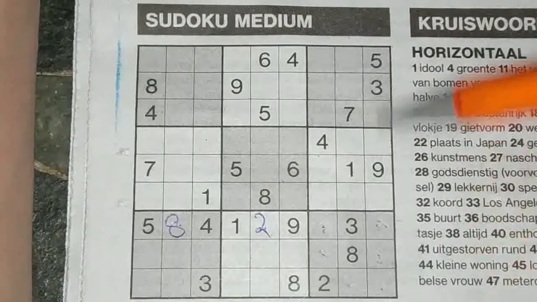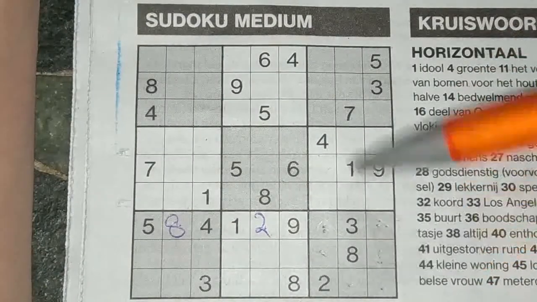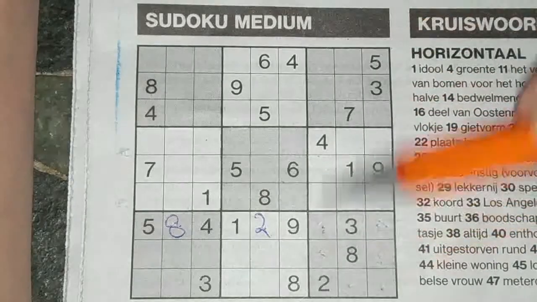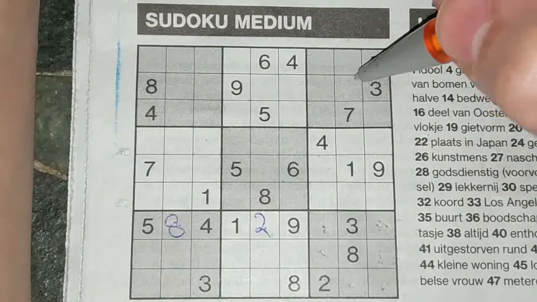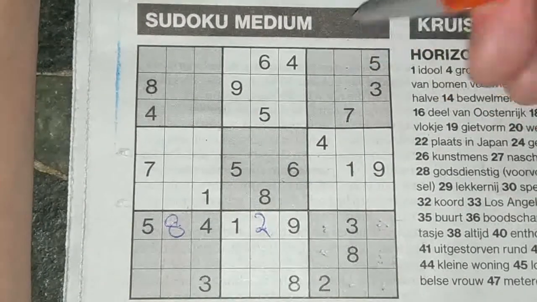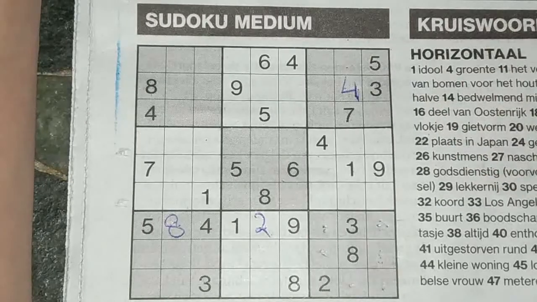So the 4 we have in this column. The 4 in that column. So the column between, the only 2 places for 4 should be here or there. But I see here already a 4. No 4 there. 4 should be here.